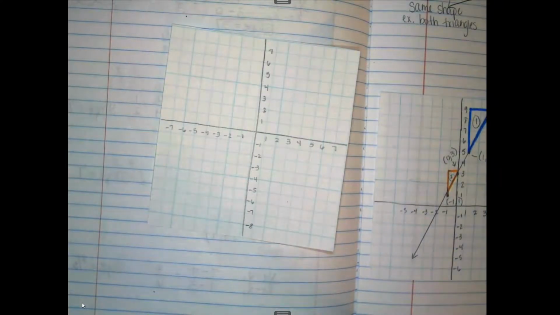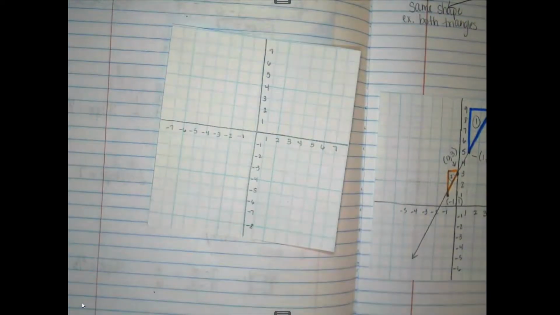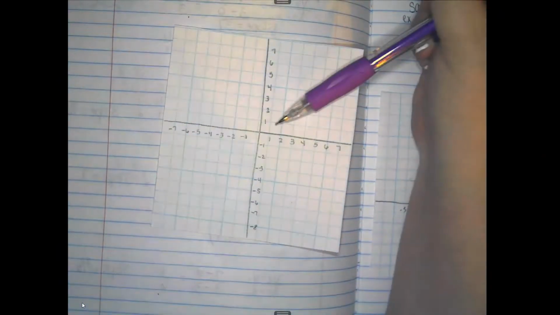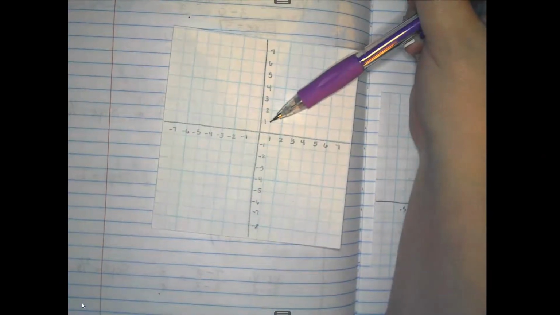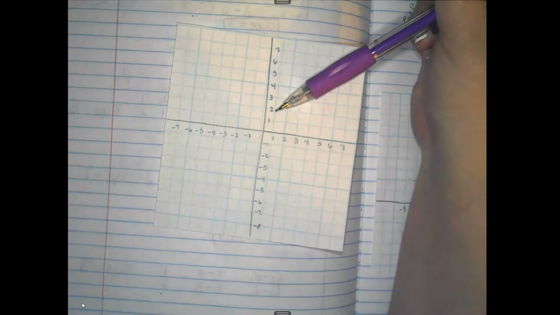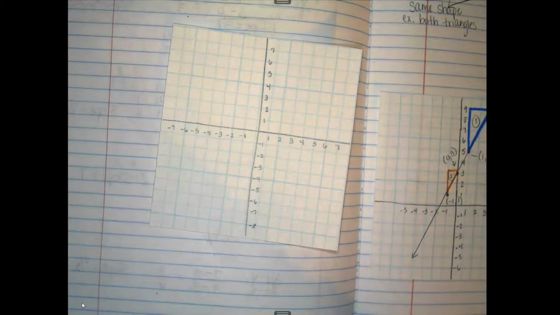All right, so there is my grid, my coordinate plane. Something I was thinking while I was numbering these: number the lines, not the spaces. I have students every year who get really confused with grids.